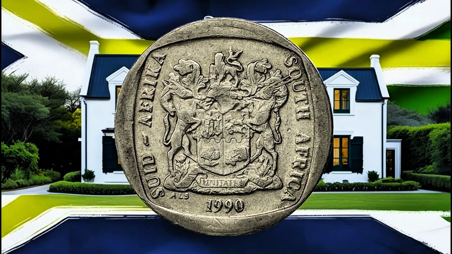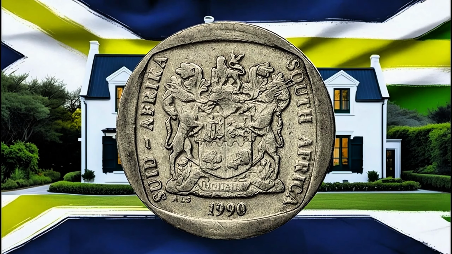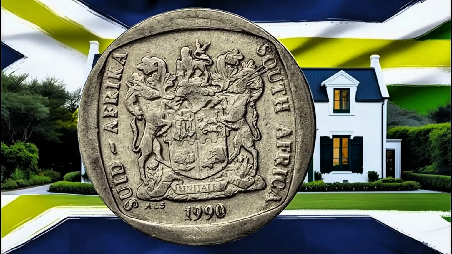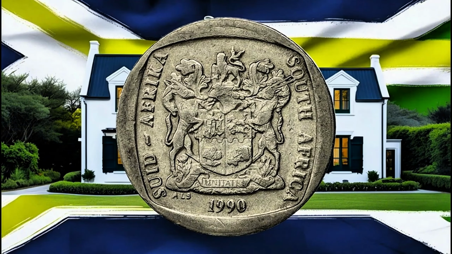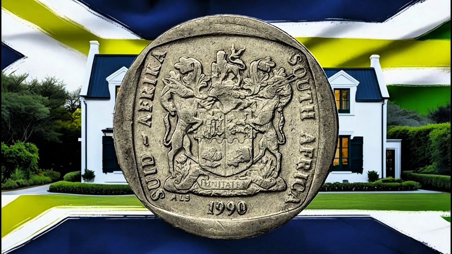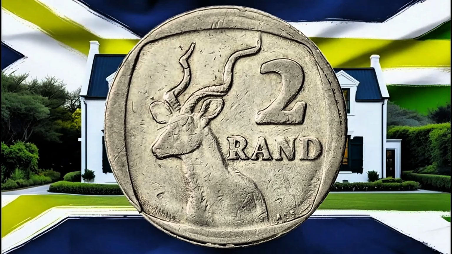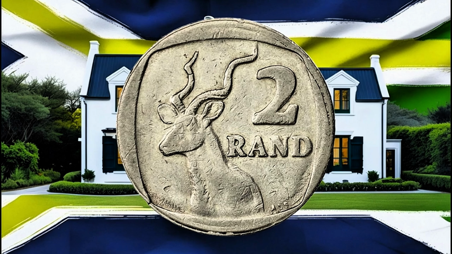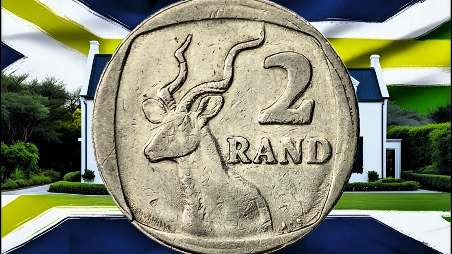How to identify a valuable 2 Rand coin? If you have a 1992 Rand coin, here's how you can check if it's a valuable one. 1. Check the minting errors. Look for double strikes, missing letters, or off-center designs. 2. Examine the metal composition. If your coin is silver or gold, it's an ultra-rare prototype. 3. Check its condition. Coins with no scratches, discoloration, or damage are worth the most. 4. Look for proof versions. These coins have a special shiny finish and are highly valuable.